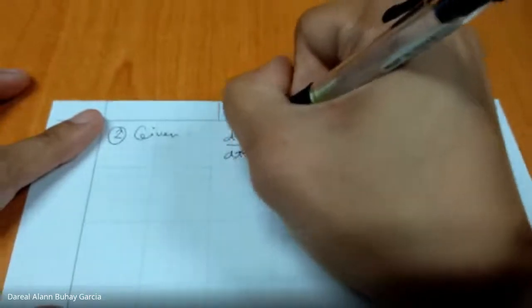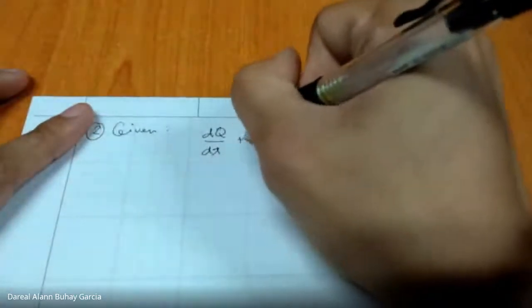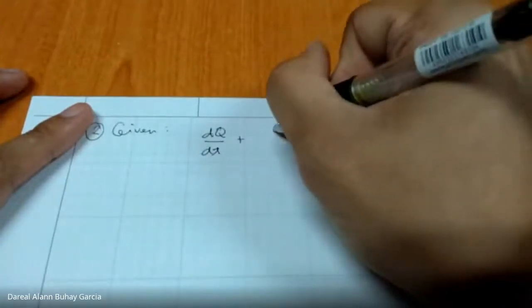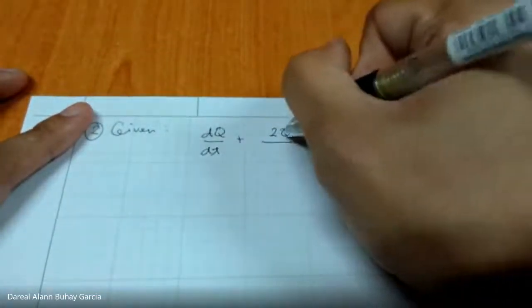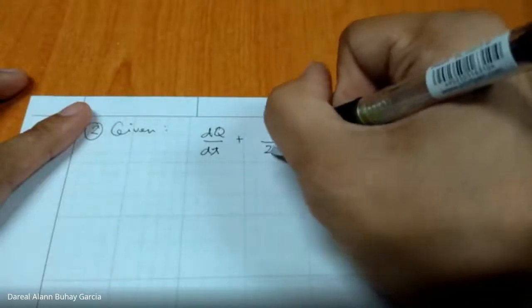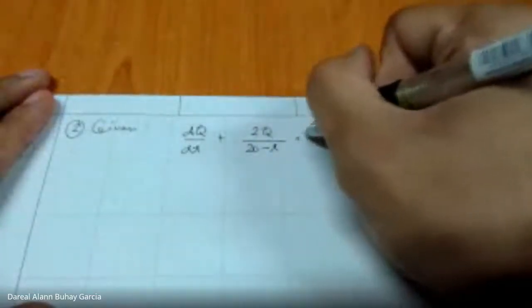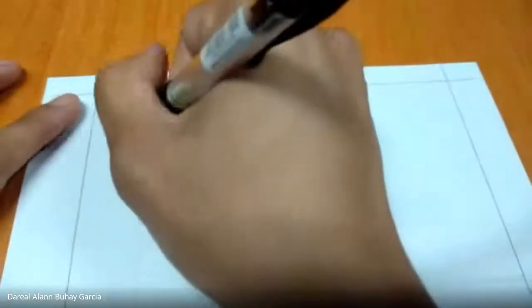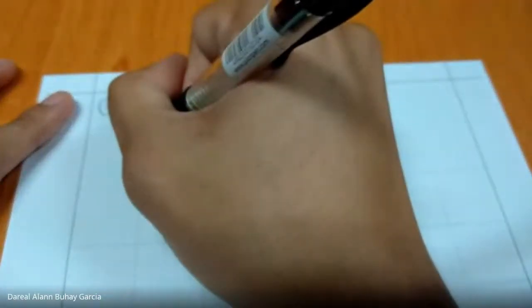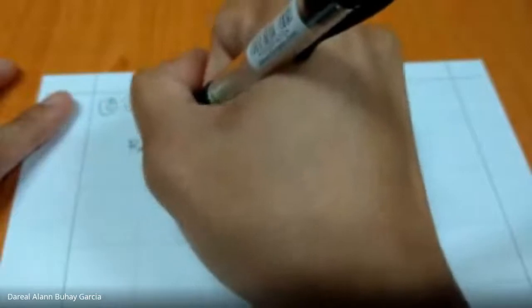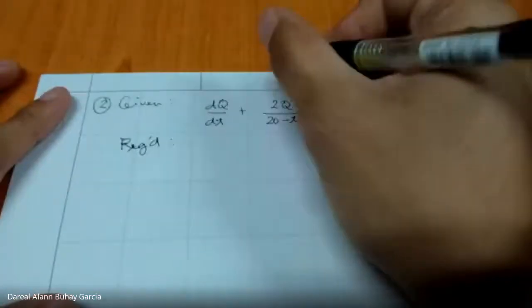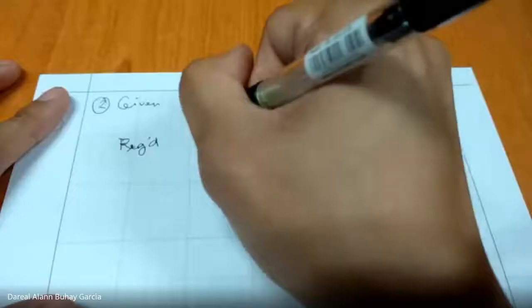dq over dt plus 2q over 20 minus t equal to 4. Required is a function of q.